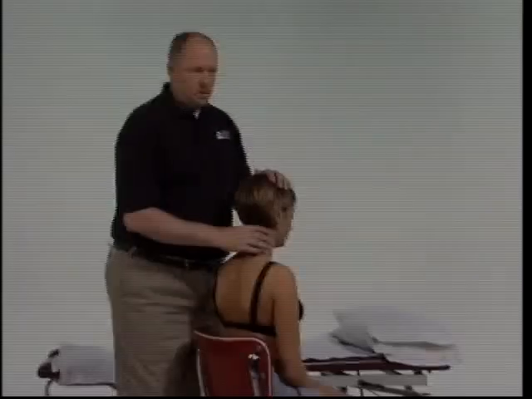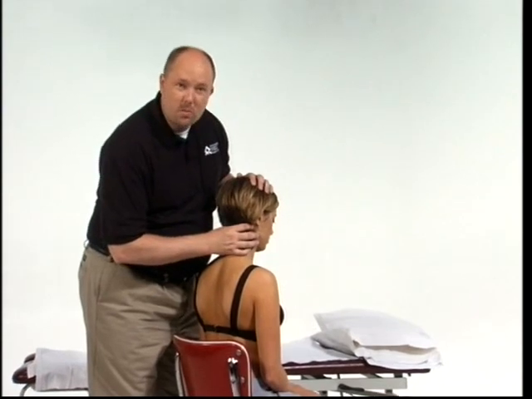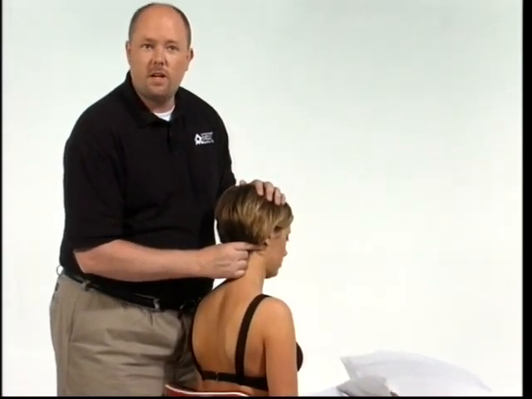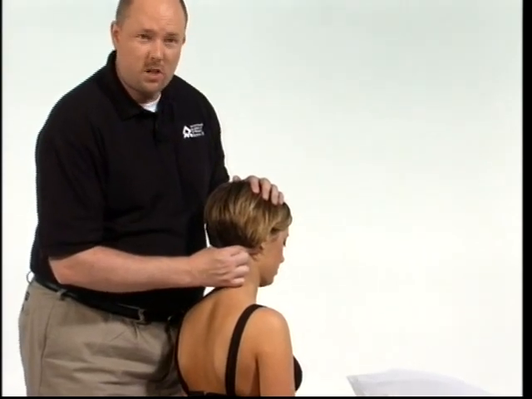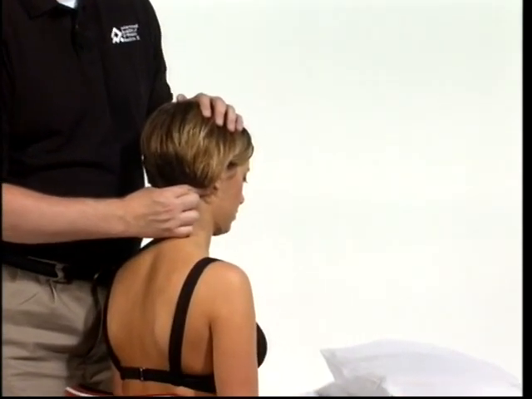Now we're going to find the transverse processes and articular pillars of C1 on down through C6. First, we need to find the mastoid process, here located at my index finger. You can push up and my finger does not go anywhere. I'm on the mastoid process.